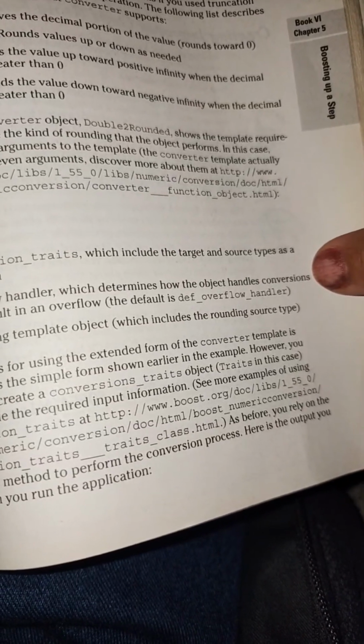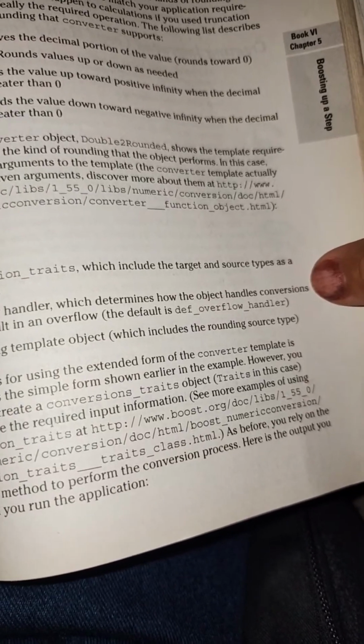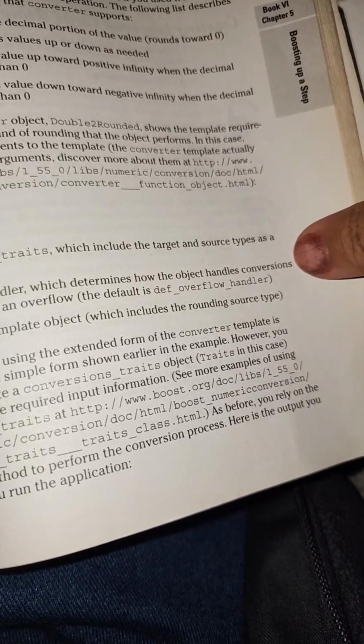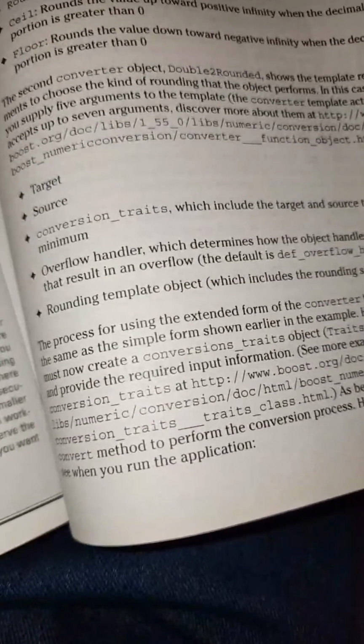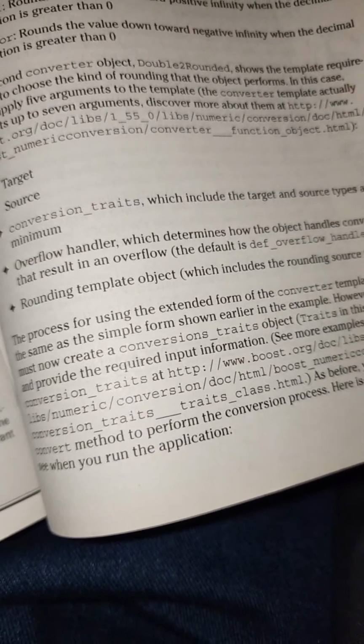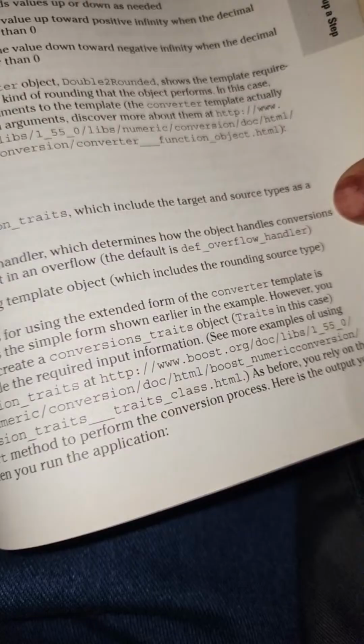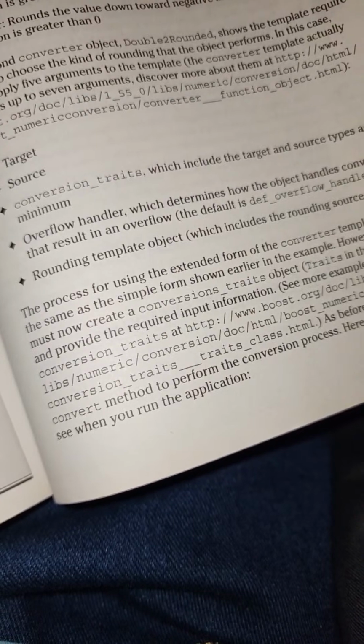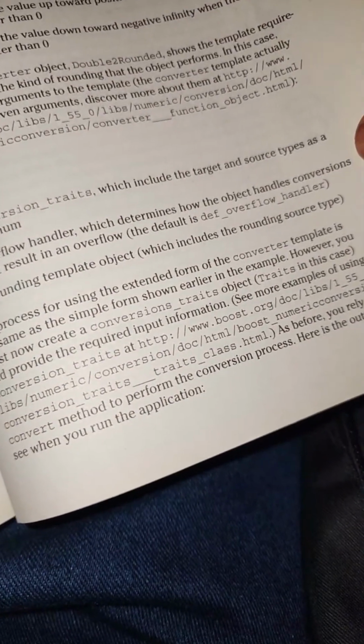See more examples of using conversion_traits at https://www.boost.org/libs/numeric/conversion/conversion_traits_traits_class.html.